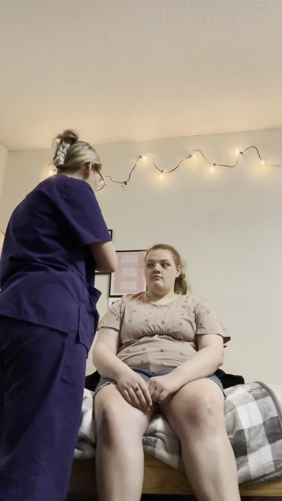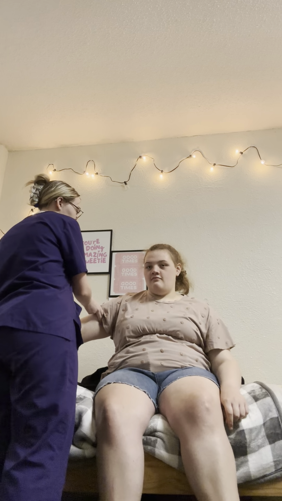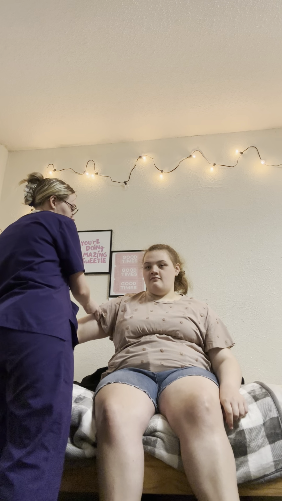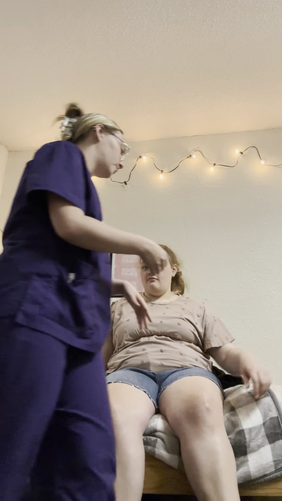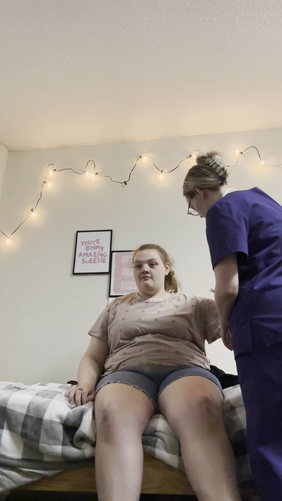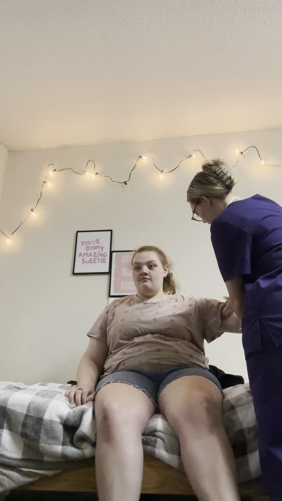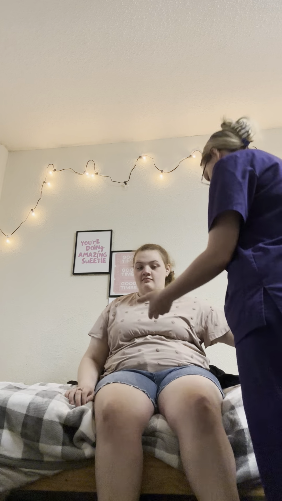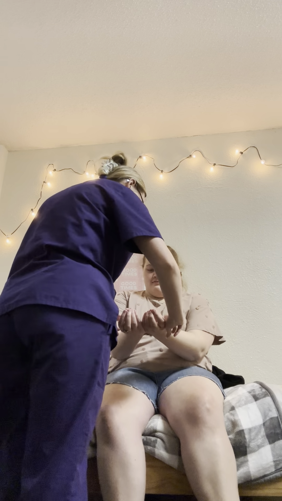Then if I could have you hold your arm out a little bit, I'm going to check your brachial pulse. You don't have to do them both at the same time. Then if I could have both your arms, put them together, I'm going to check your radial pulse.